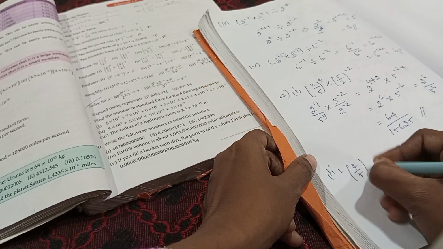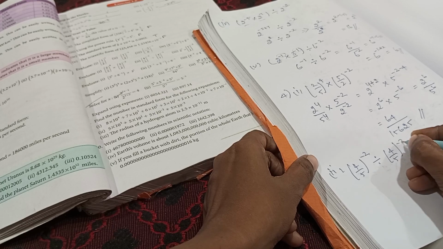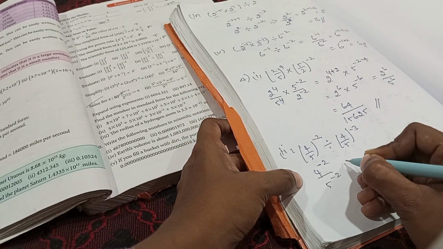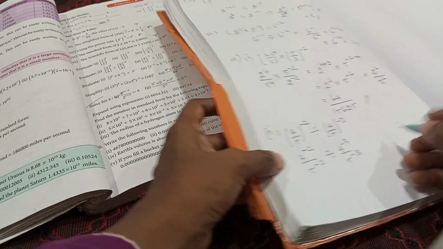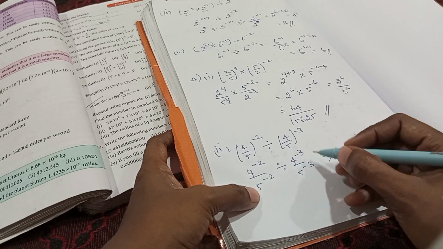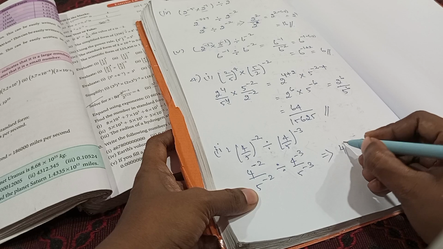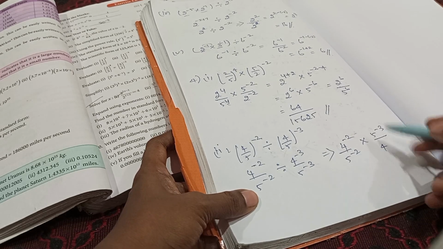4 by 5 the whole power minus 2 divided by 4 by 5 the whole power minus 3. So you have 4 power minus 2 divided by 5 power minus 2, divided by 4 power minus 3 divided by 5 to the power of minus 3. That means you can use this law, you can just have a division first. So if you divide, it becomes reciprocal, no?